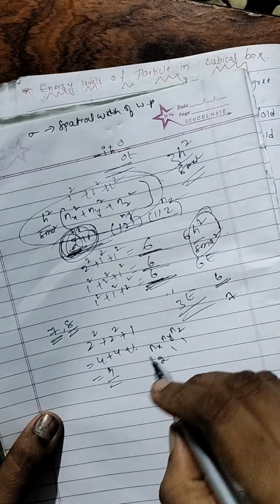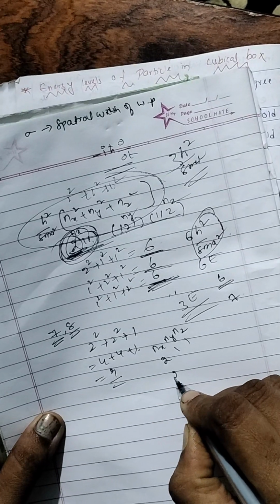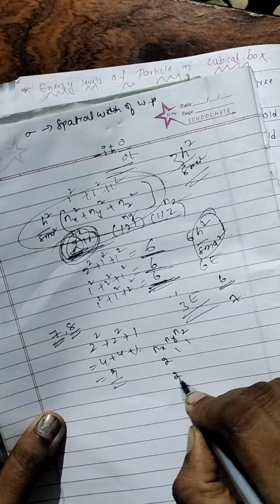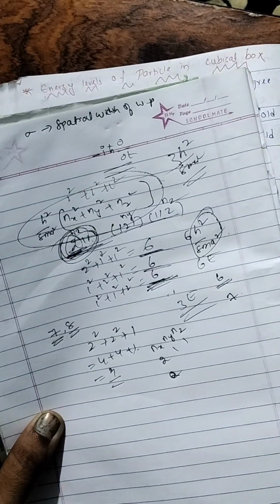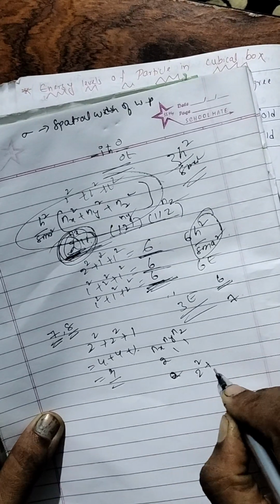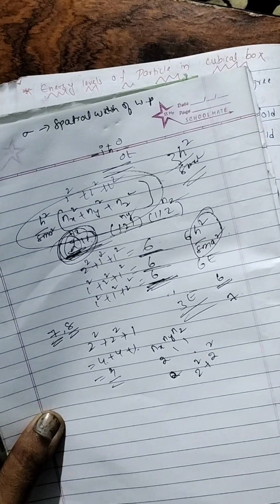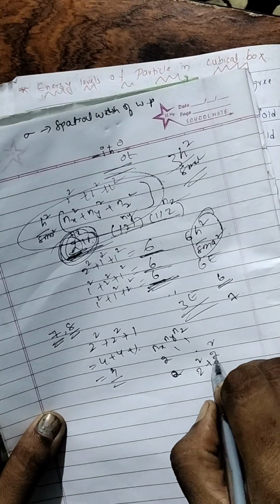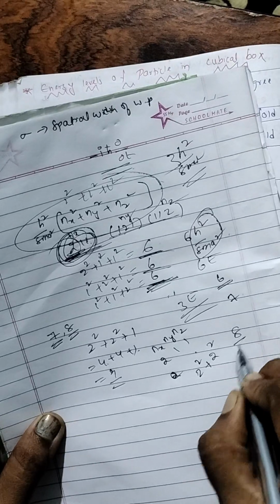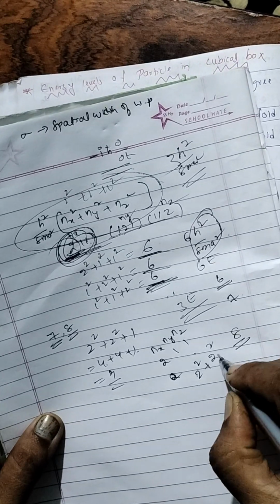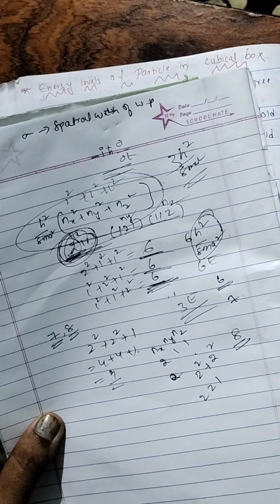How do I write 7? Let us check. 2 square is 4, plus another 2 square, 4 plus 4, 8 I am getting. I can't get 7 if I write 2, 2, 1.